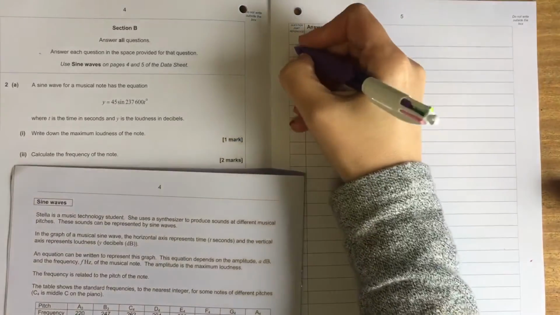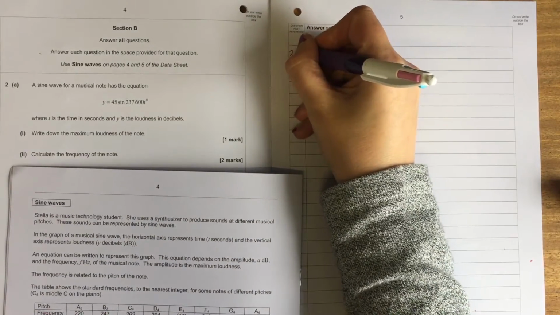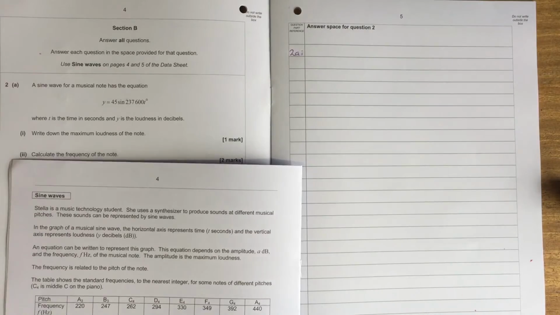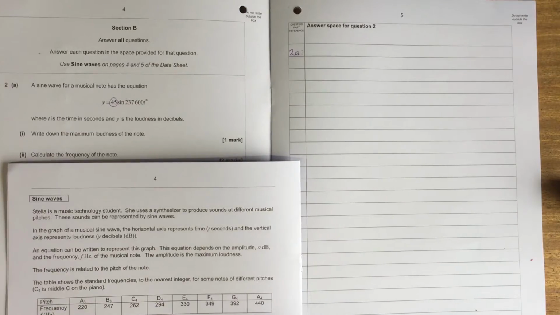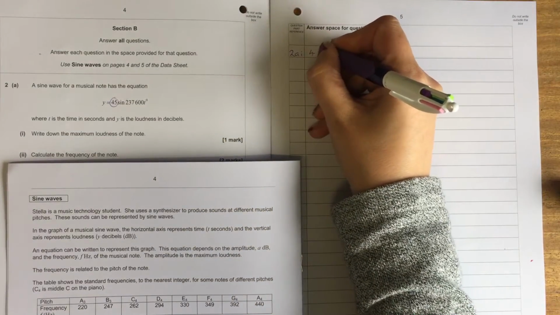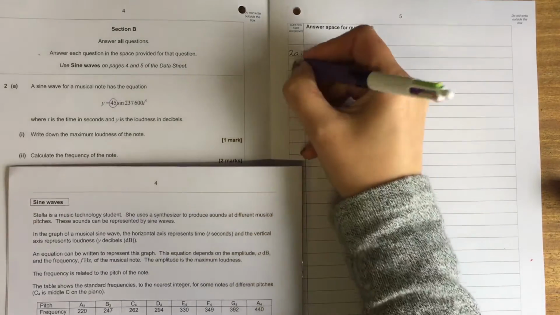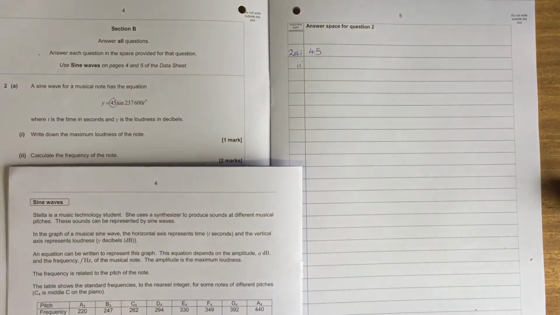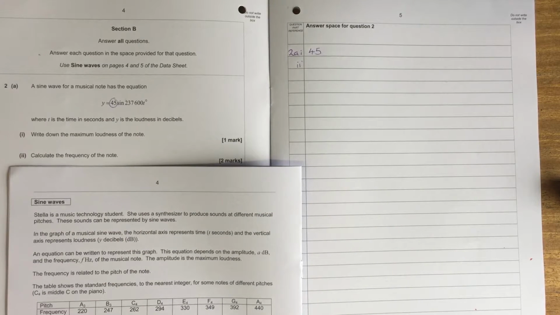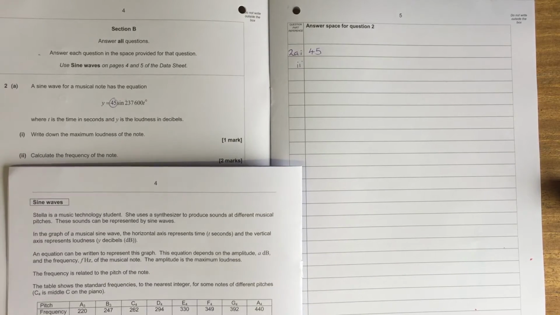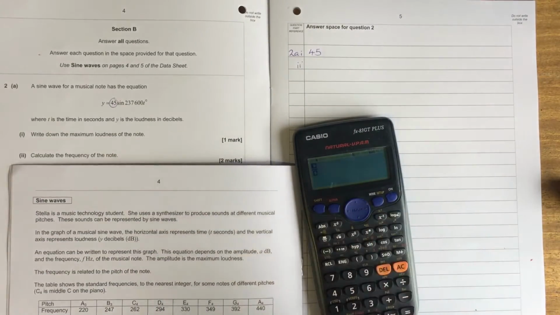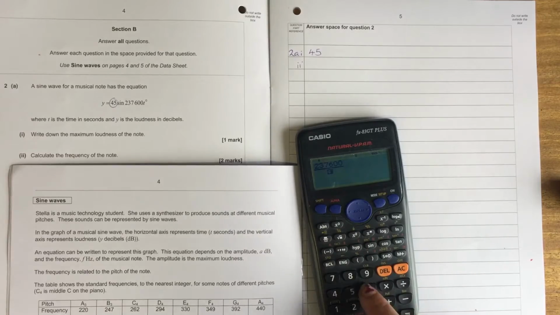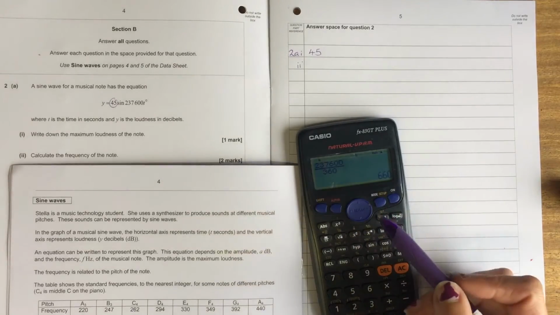Question 2, so we have 2ai to start with. Maximum loudness, we are told on the data sheet, is our amplitude, so that is 45. The frequency of the note, 360 times the frequency gives you the big number, so we should have 237,600 over 360, so we've got a frequency of 660.